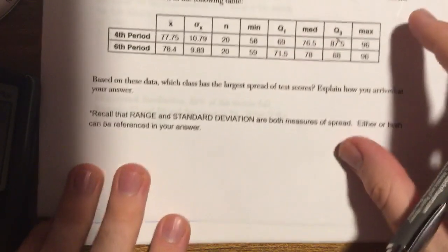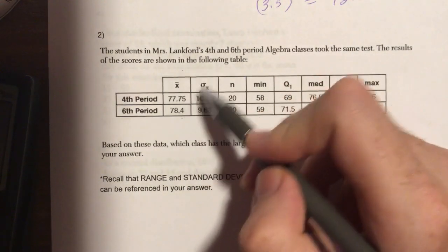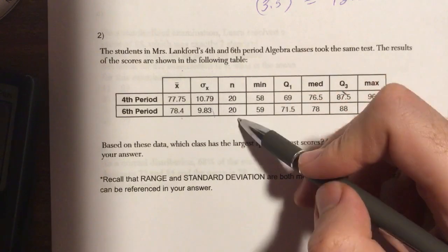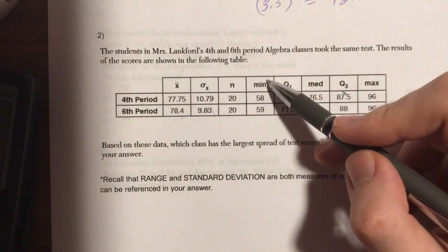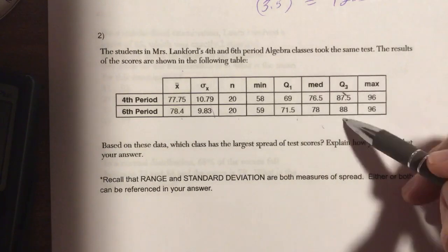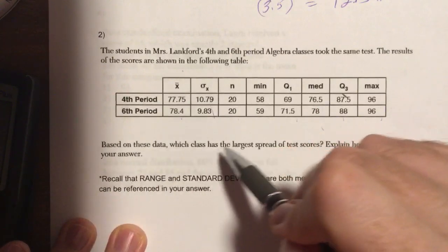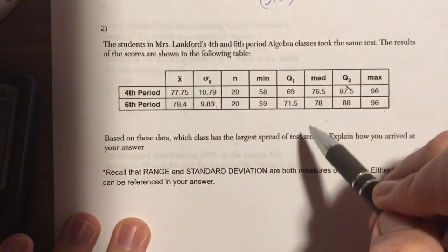Number 2, the students in Mrs. L's class, 4th and 6th period algebra class, took the same test. Here are the results. That first column would be the mean, this would be the standard deviation, this would be the number of students taking the exam in each class, the minimum score, the quartile 1 score, the median score, the quartile 3 score, and the max score. We're asked which of those sections would have the largest spread of test scores.